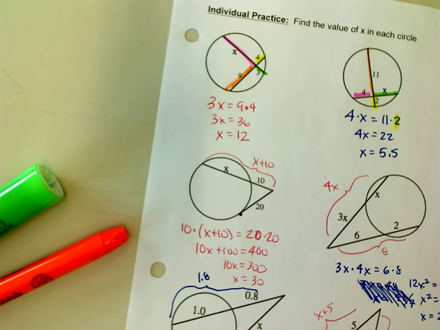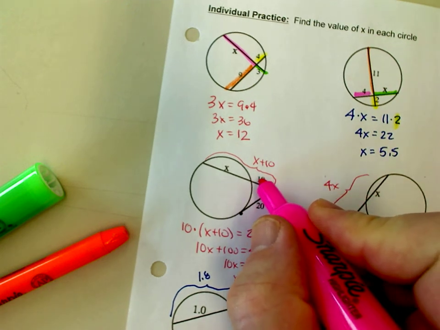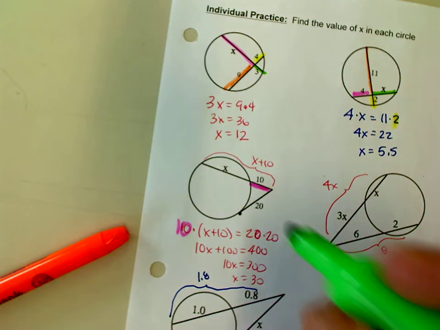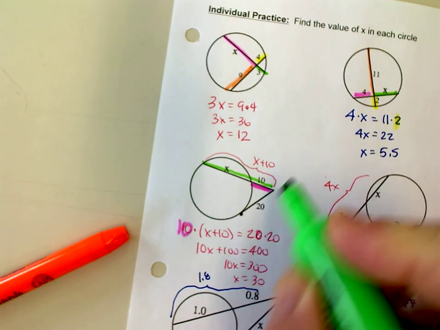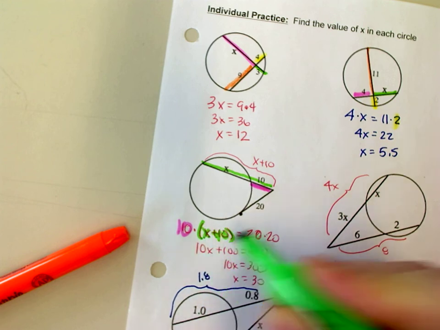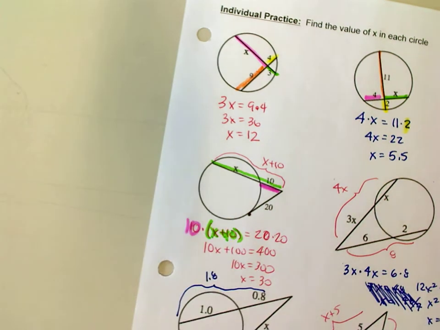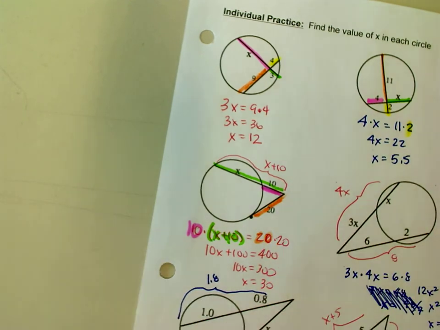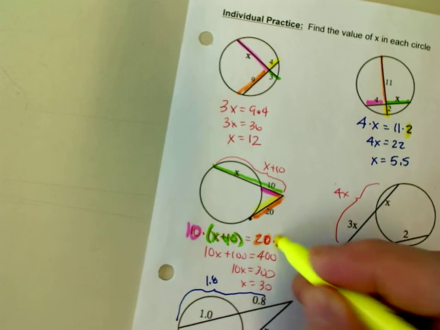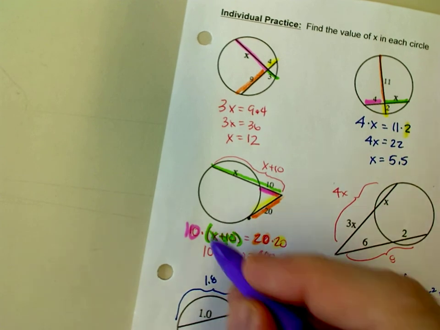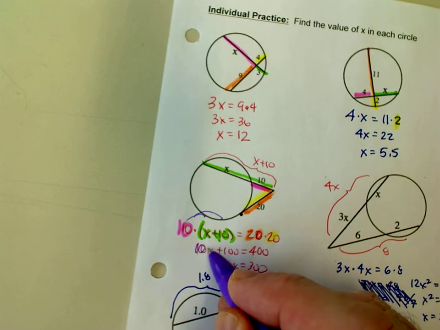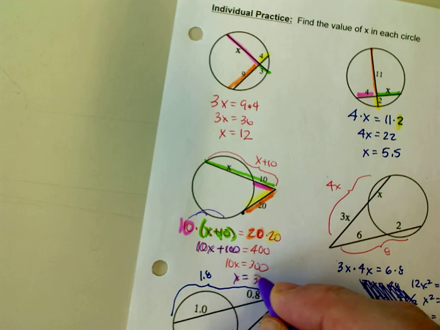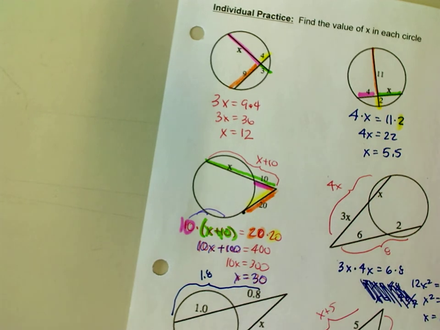In the next one, you'll see that the part that's outside is the 10. The whole thing is going to be x plus 10. And on the tangent side, the 20 is both the outside and the total length. 20 times 20 is 400. When we distribute the 10, we'll get 10x plus 100. Subtract 100, divide by 10, and we'll get x equals 30.